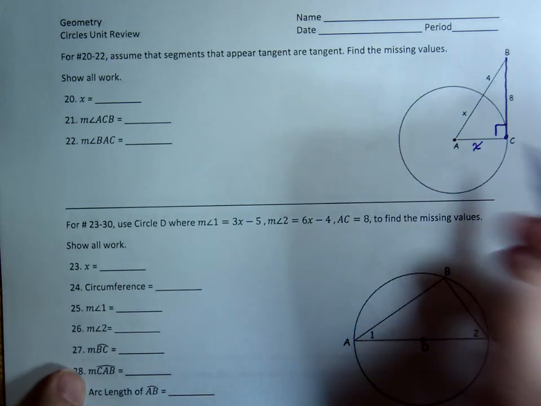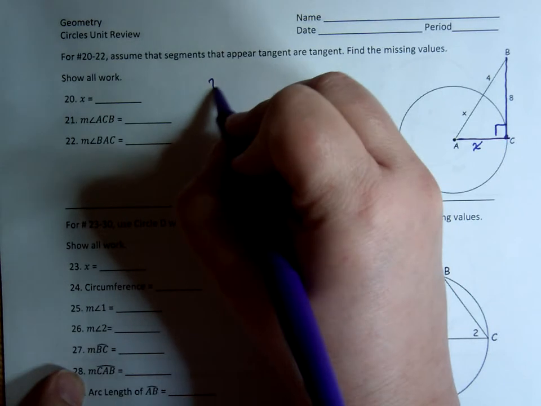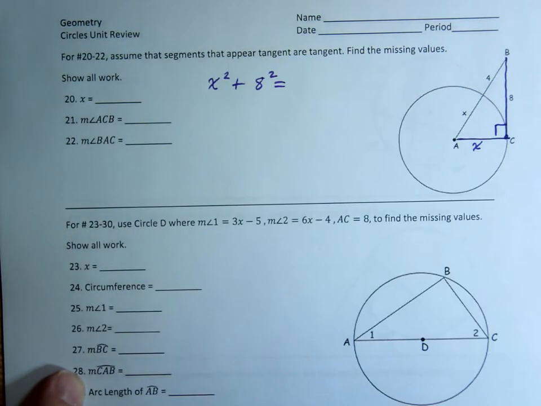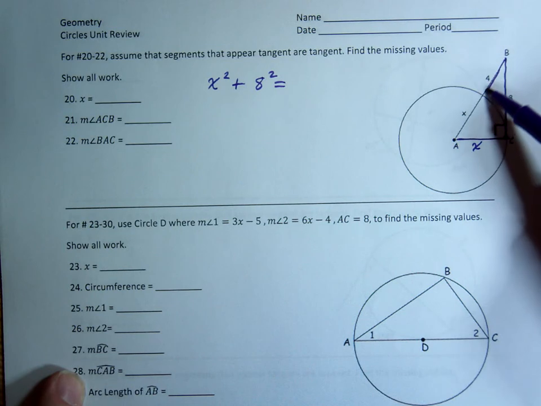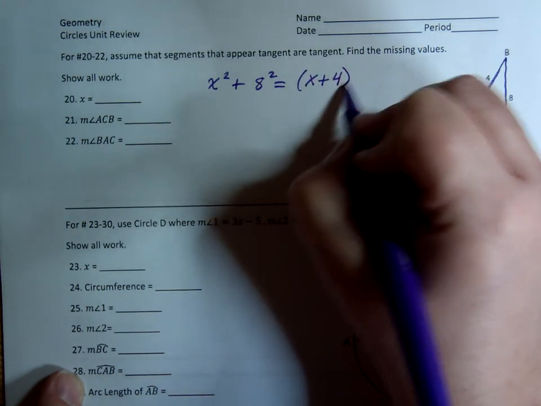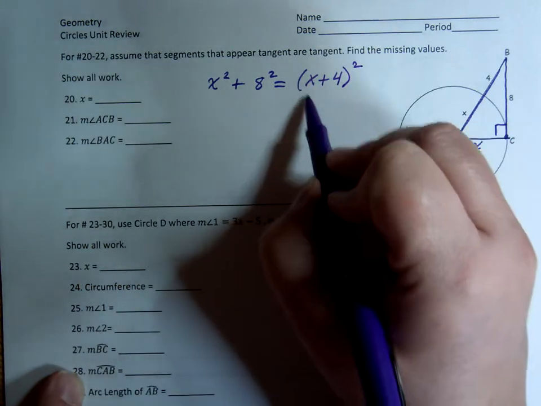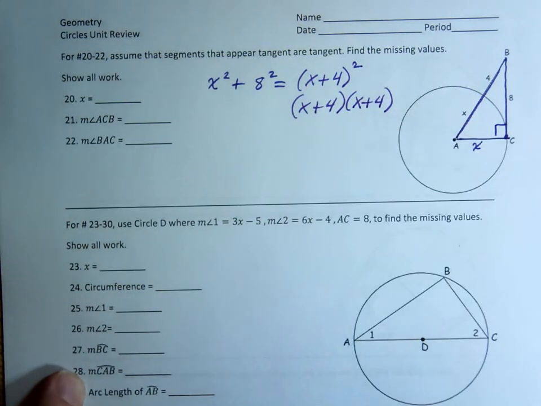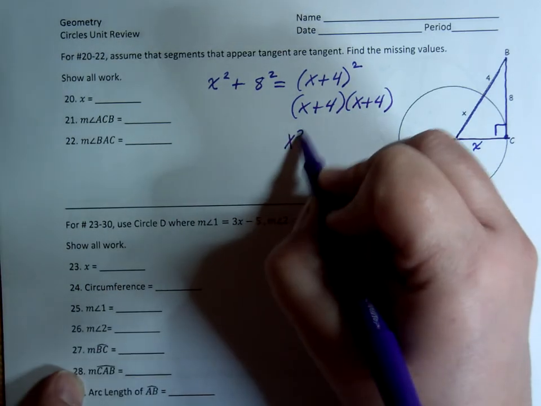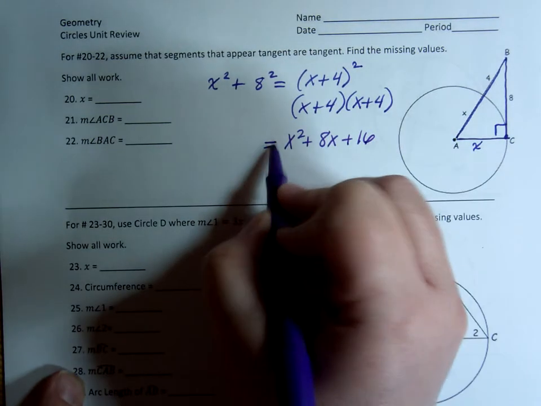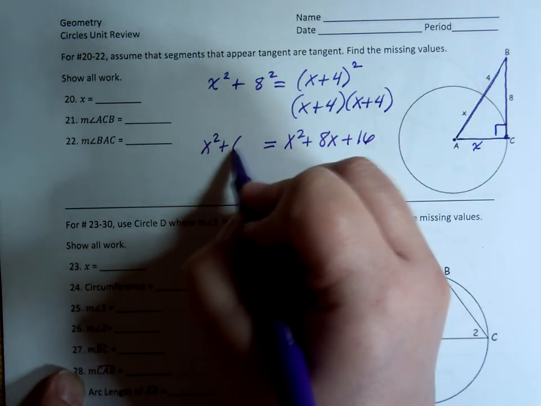Okay, so I'm going to say leg squared plus leg squared is 8 squared equals, this whole hypotenuse is not 4x, it is x plus 4. And we have to square it as one whole thing. So in other words, I'm going to multiply out x plus 4 times x plus 4. When I do that, using either distributive property or FOIL, I'll get x squared plus 8x plus 16. On this side, I get x squared plus 64.